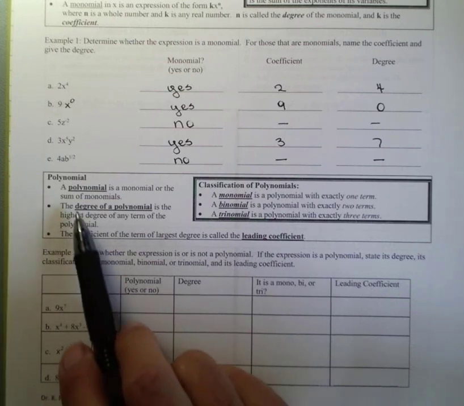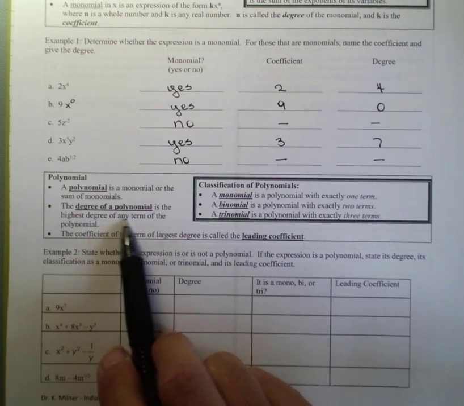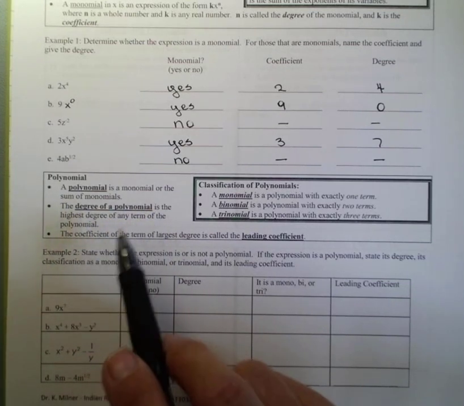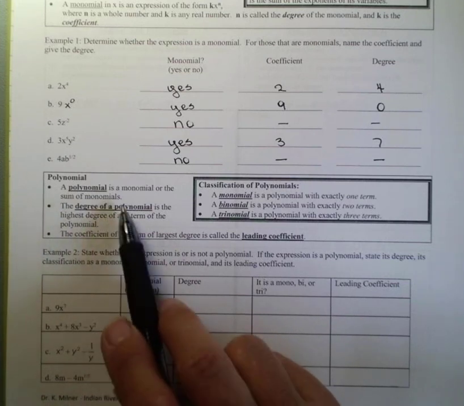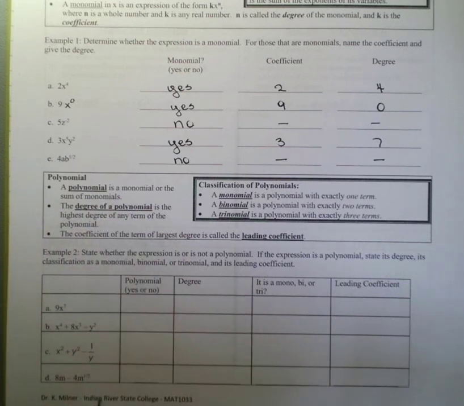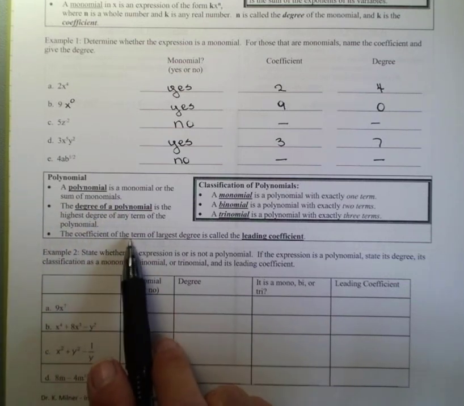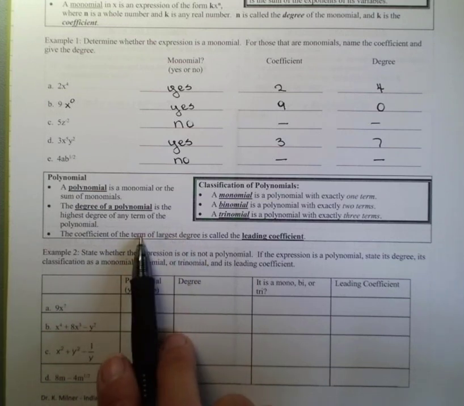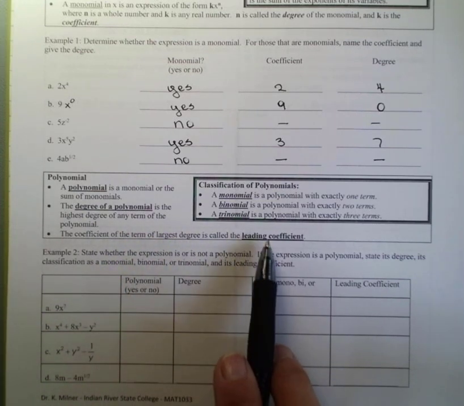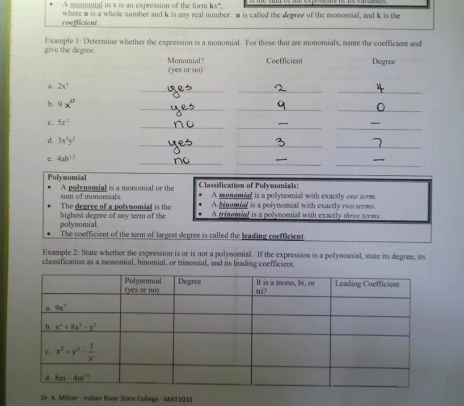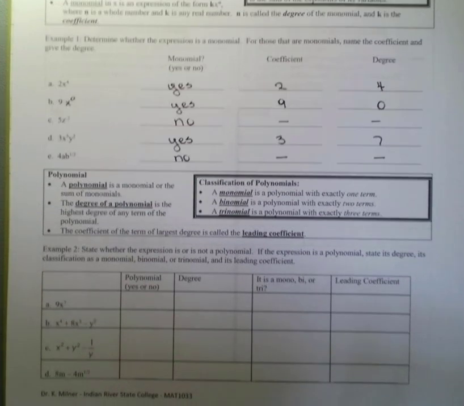Now, the degree of the polynomial is the highest degree of any term. So we look at the term that has the highest degree, and we call that the degree of the polynomial. What's the coefficient? Well, the term that has the largest degree, the leading coefficient in front of that term, that's what we call our leading coefficient for the polynomial. So let's take a look at some down here and see what we've got.